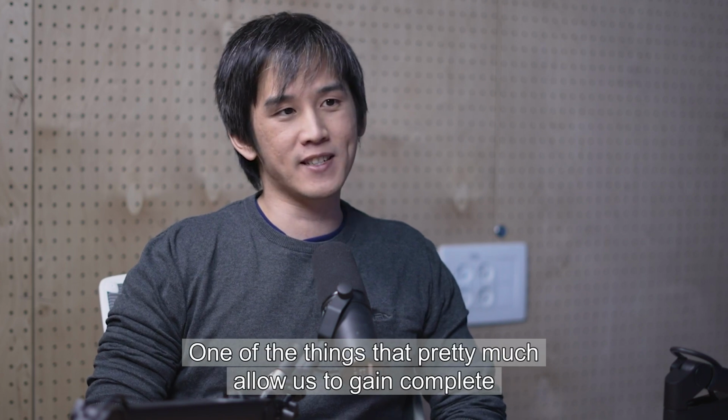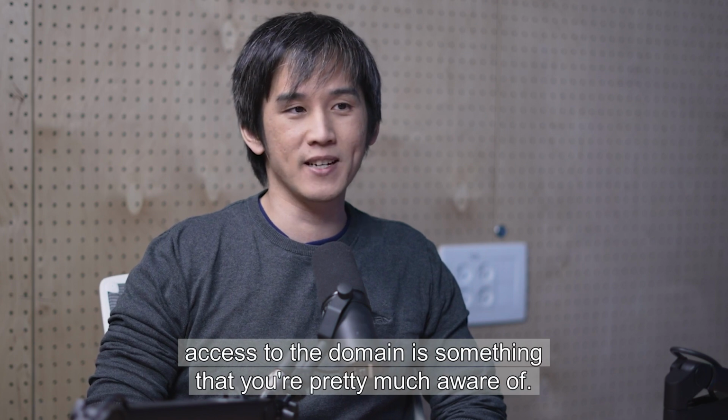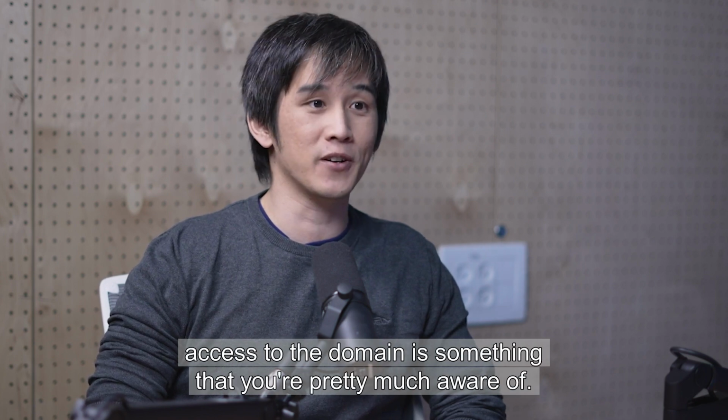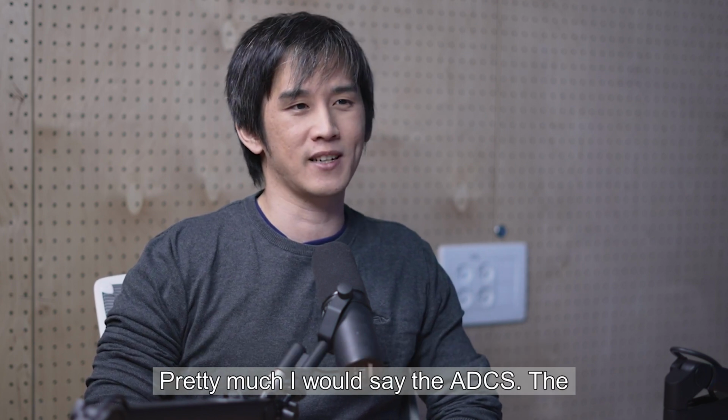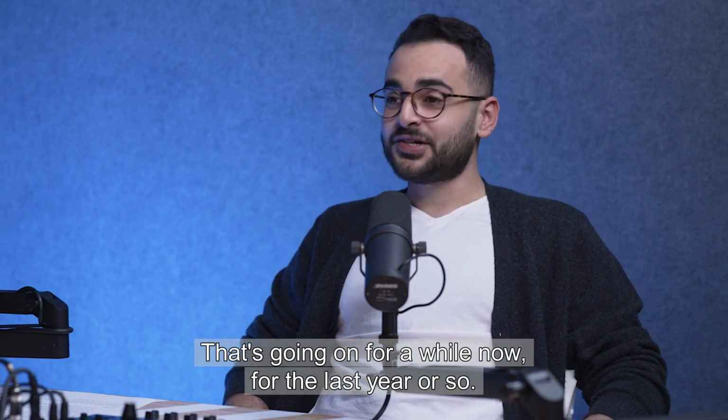We dived in and started to compromise the corporate domain network. One of the things that allowed us to gain complete access to the domain is something you're pretty much aware of, I would say ADCS, Active Directory Certificate Services. Yeah, that's been going on for a while now, for the last year or so.